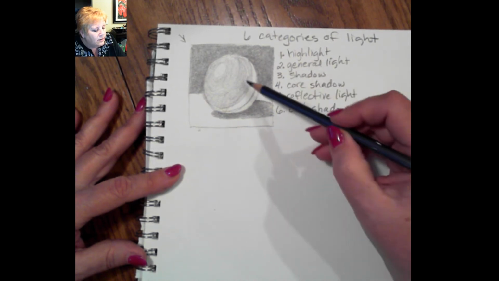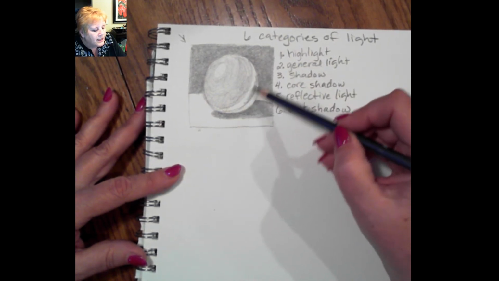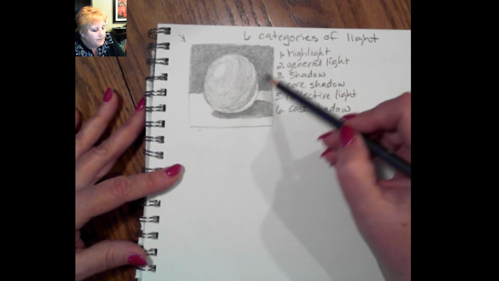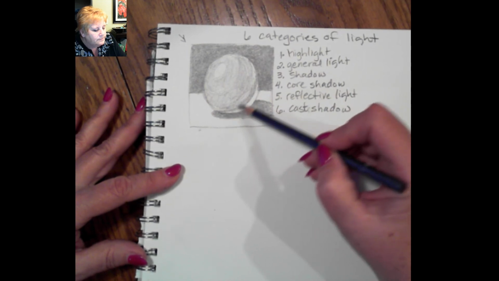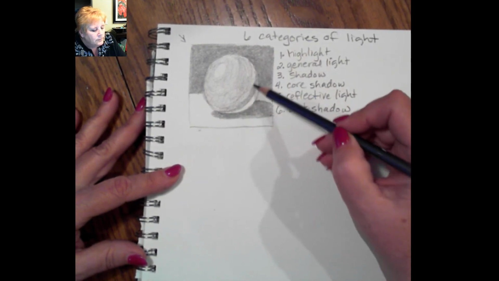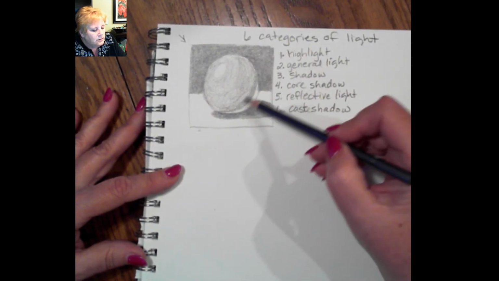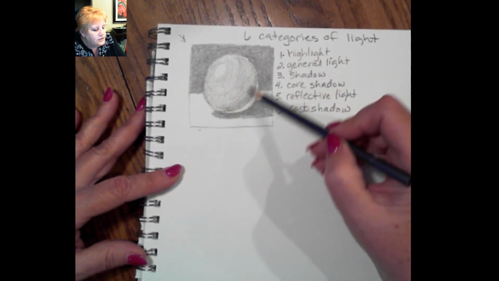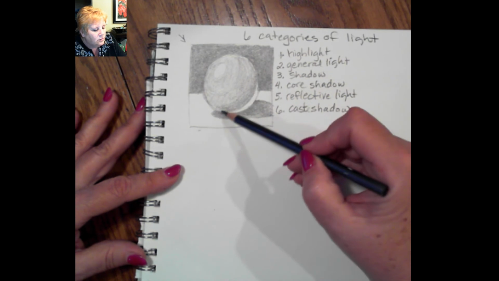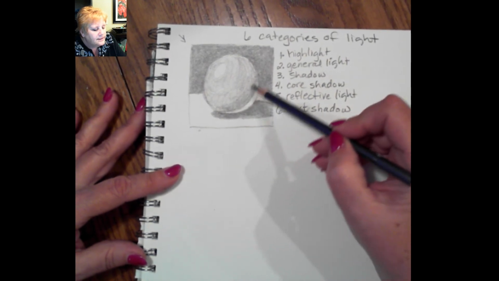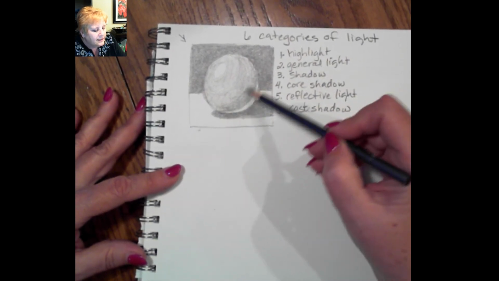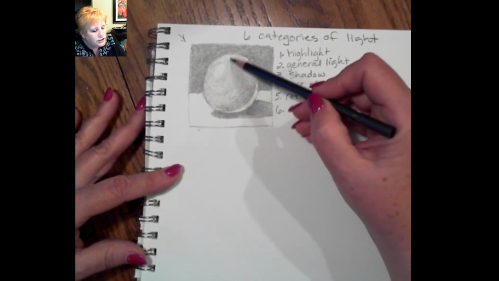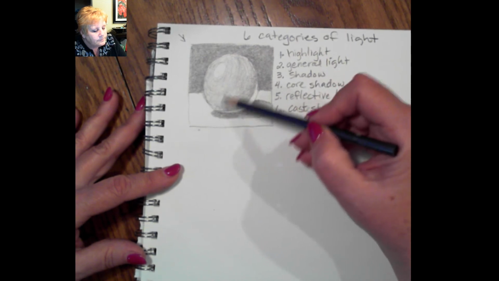The core shadow then is the darkest, and I'm going to start at the edge away from the light, go pretty dark, maybe not as dark as the background, and then slowly shade back into my shadow area. I don't want to see a line. A lot of times I'll squint my eyes at it to see it better. Then I come in and get rid of this line. I'm shading in between.